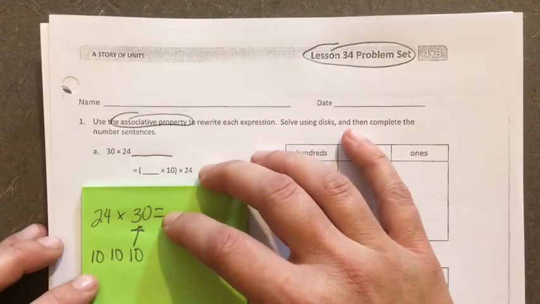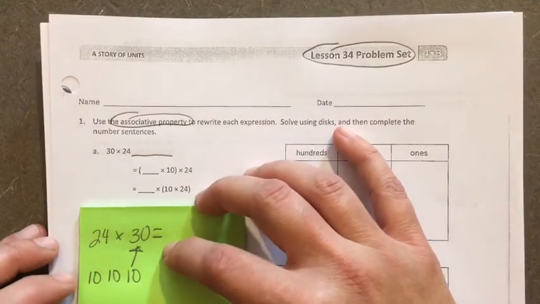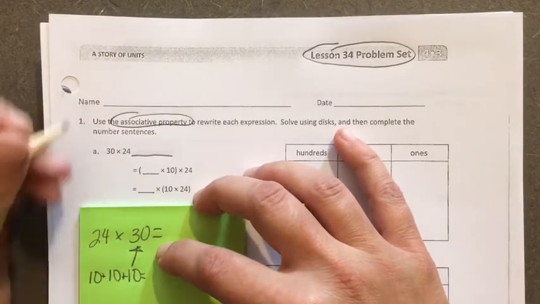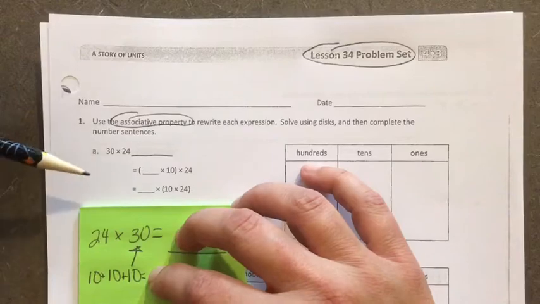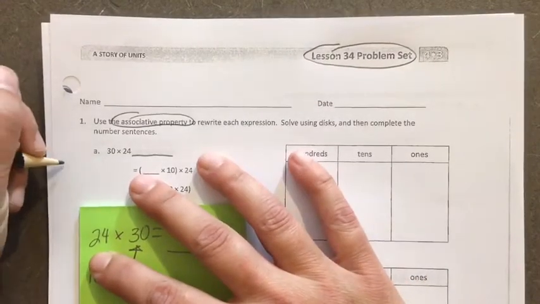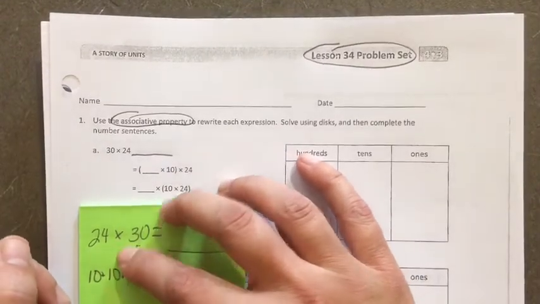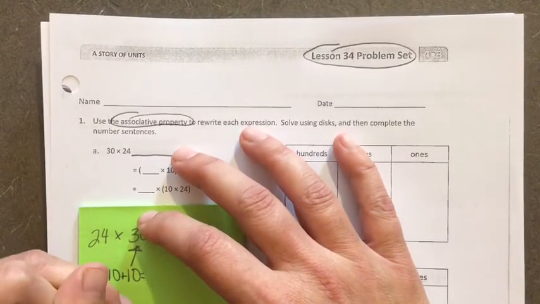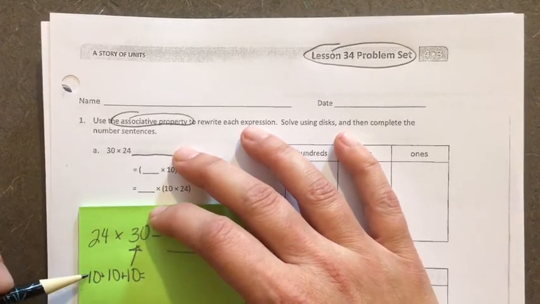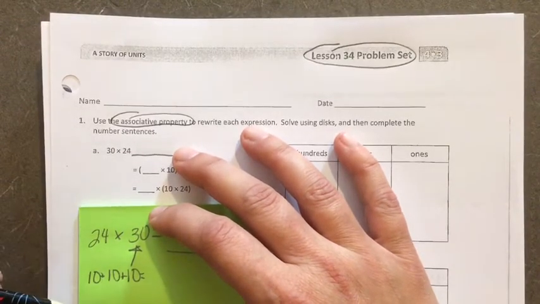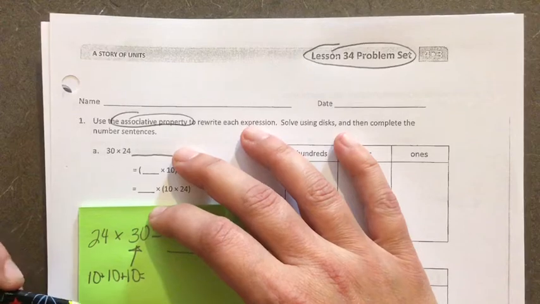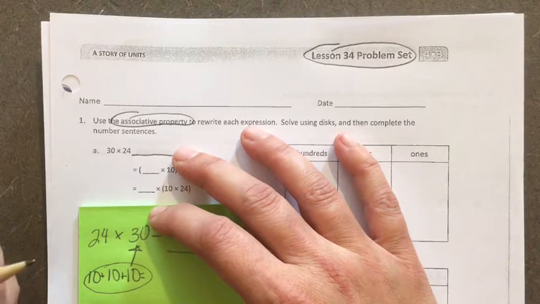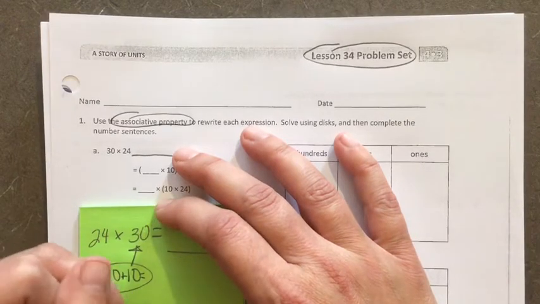All right, so this is what it's asking you. Okay. Are you ready? So if I took a 10 away, well, this is also saying, let me go back. This is also saying 3 times 10. So 10 plus 10 plus 10, or 3 times 10, or 10 3 times, which is what you see here. 10 3 times, which would be 30.